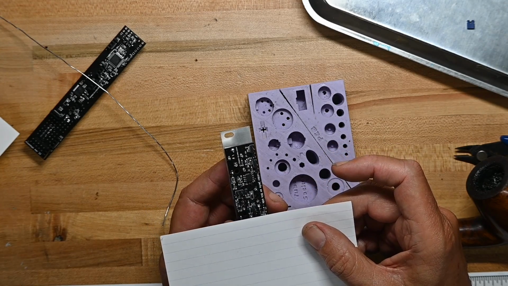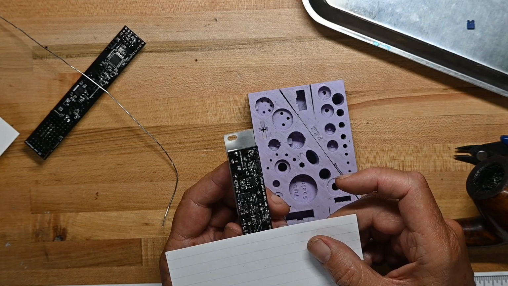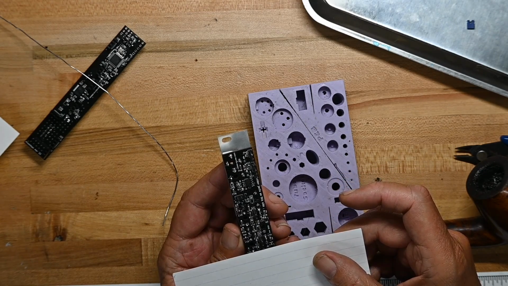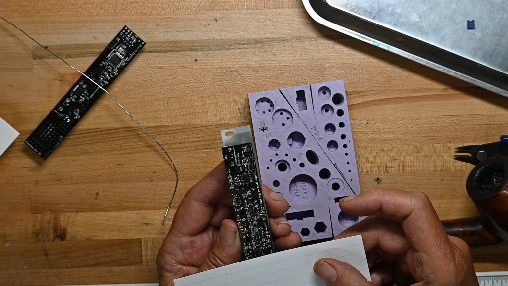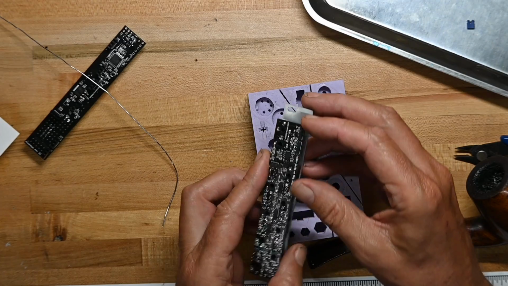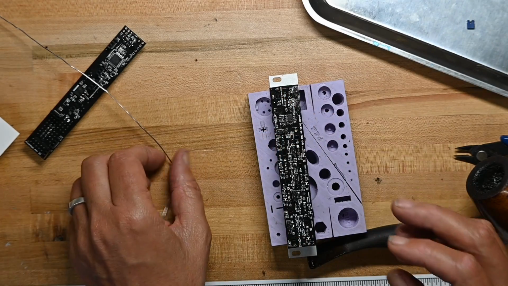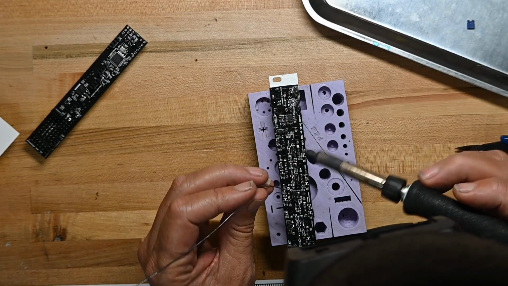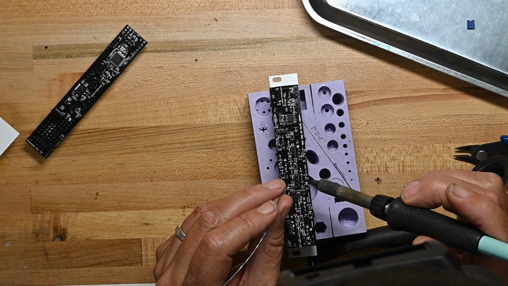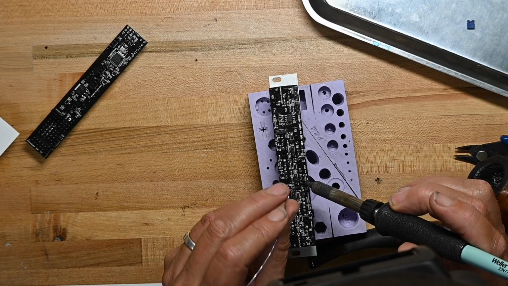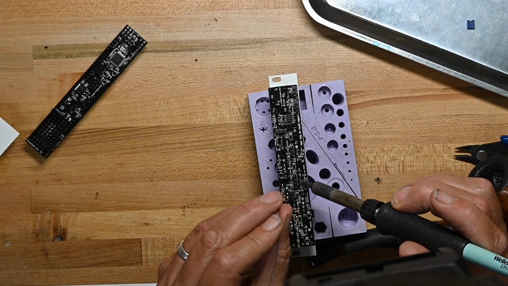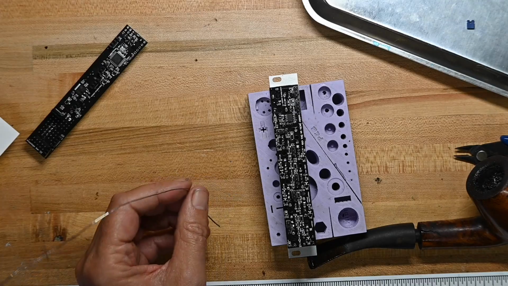Because on a board like this, it's easy to miss something. Some of them didn't flow quite the way I wanted, like this one. This one needs a little touch up. And again, I've got a transistor and a surface mount resistor right next to this, so you want to be very careful. There we go.